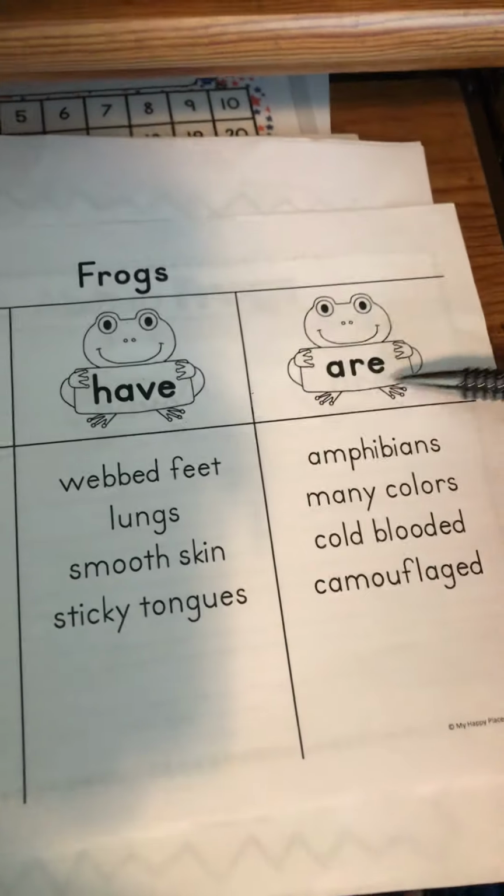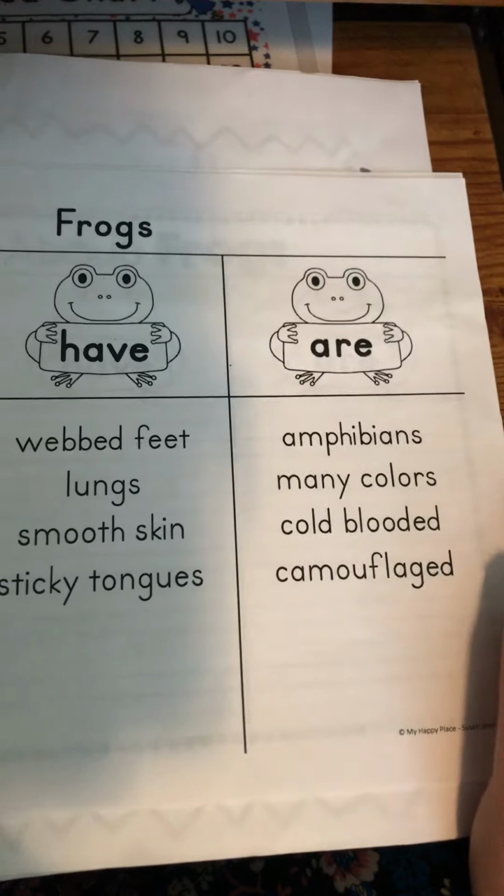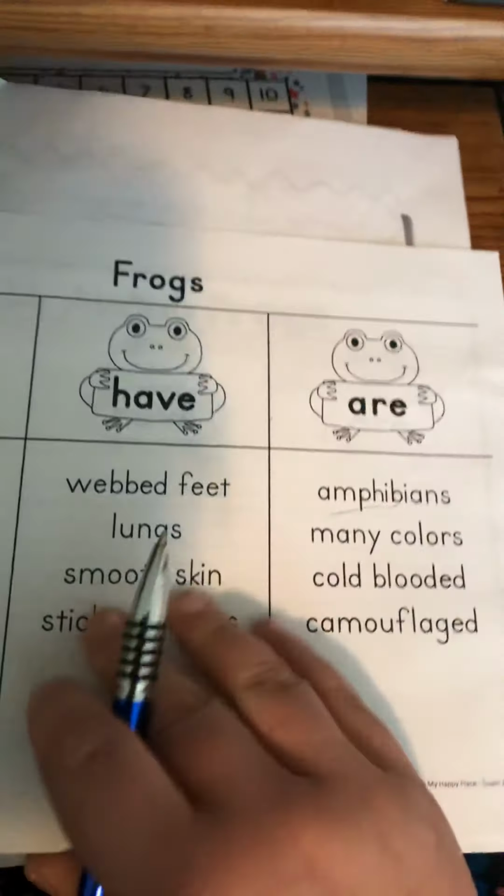All right. Number 3. I'll just go and do 4 sentences with you. And if you want to write more, absolutely go for it, please. I'm going to take one from my next column. Frogs are, what one do we want to do? Amphibians, since it's right here. Okay, let's do amphibians.